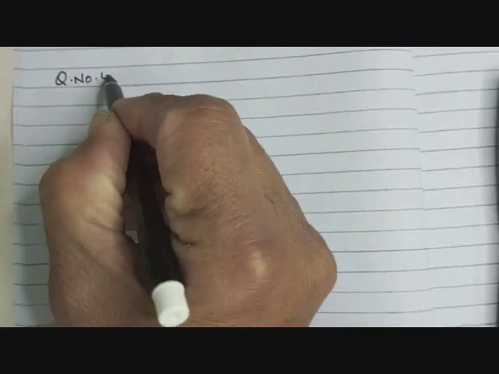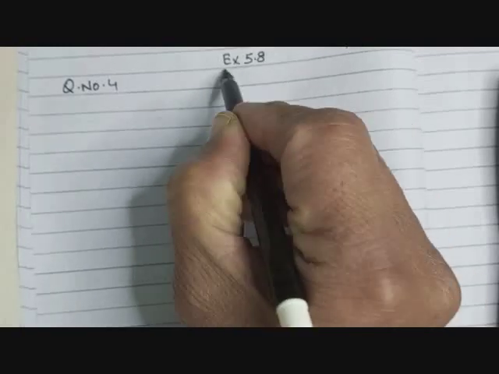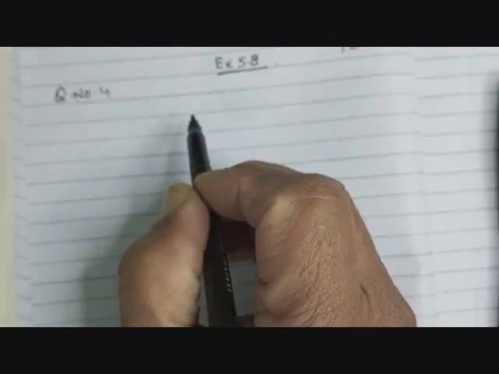Question number 4, and you know the exercise is 5.8. What does it read?